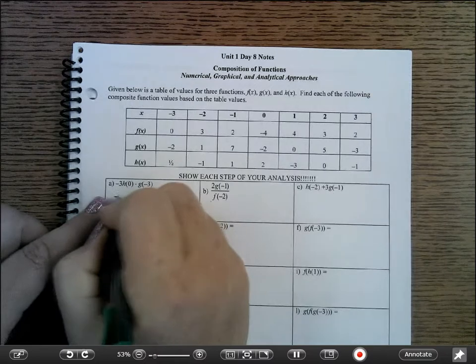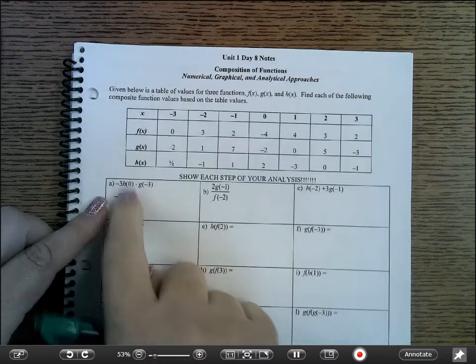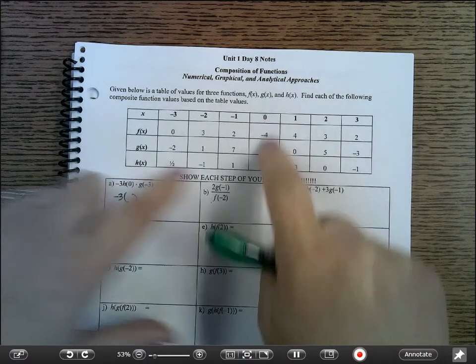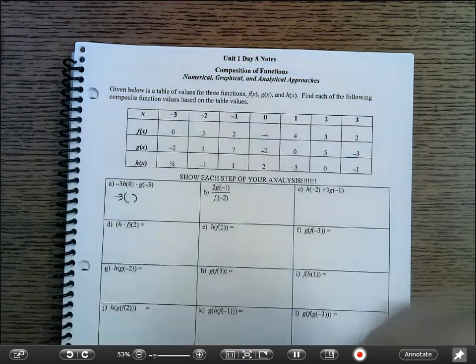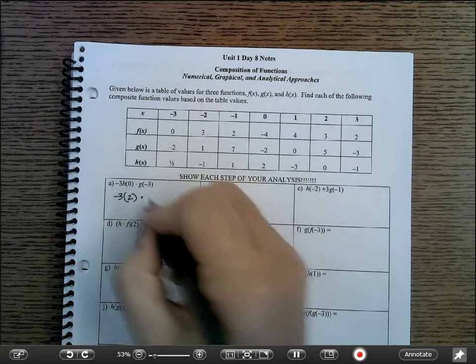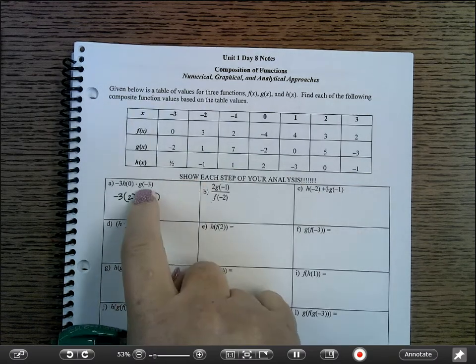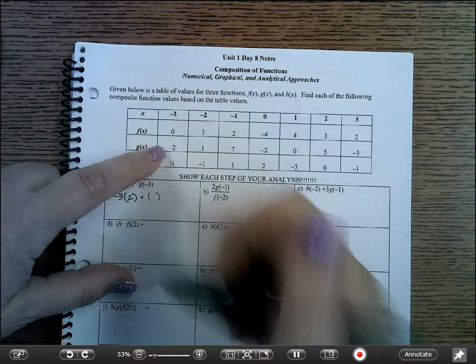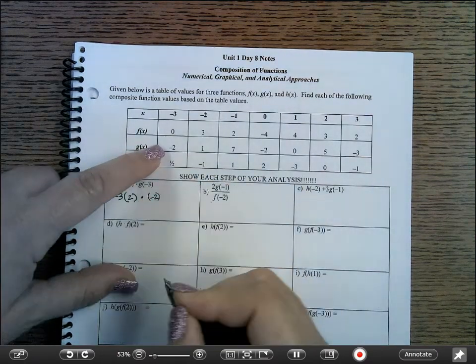So here I am just going to replace h of 0. So in the h function, when x is 0, my y is 2. And then I'm going to multiply that by g function when x is negative 3. And that gives me a y value of negative 2.